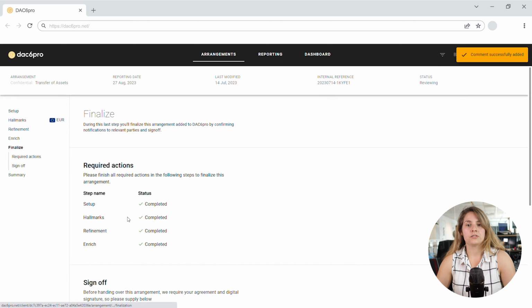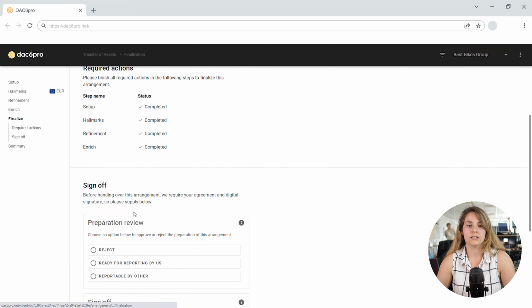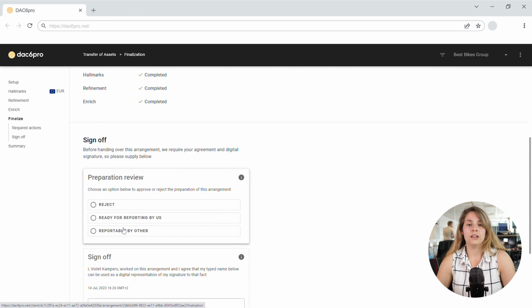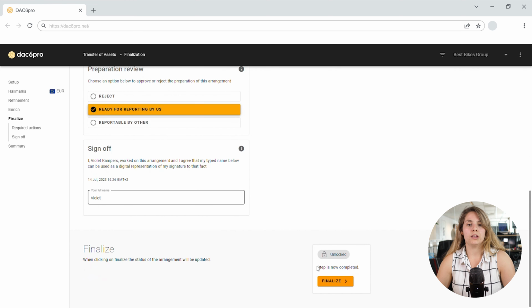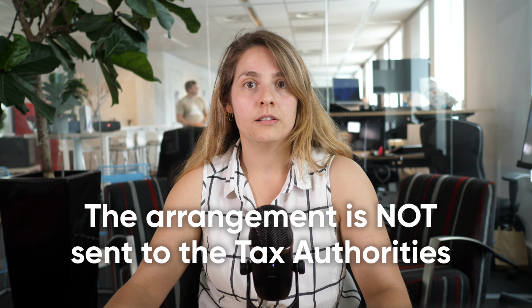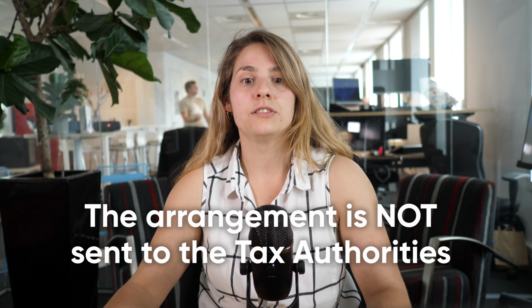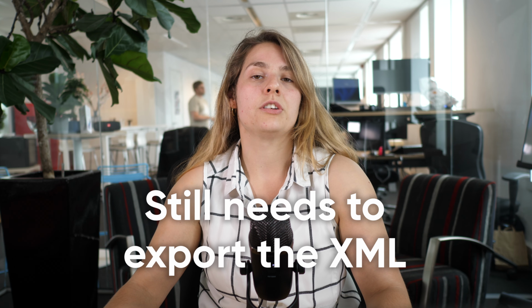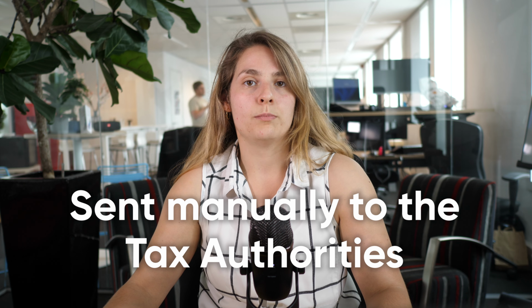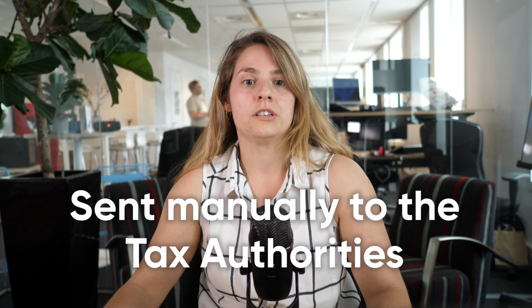On the finalized page, the reviewer can either set the arrangement to the next step or reject it, or send it back to the preparer if any issues arise. Once the reviewer sets the arrangement to reporting by us, it will be ready for export. Please note that this does not mean that the arrangement is automatically sent to the tax authorities. The arrangement reporter still needs to export the XML and send it manually to the tax authorities, but we'll cover that process in another video.